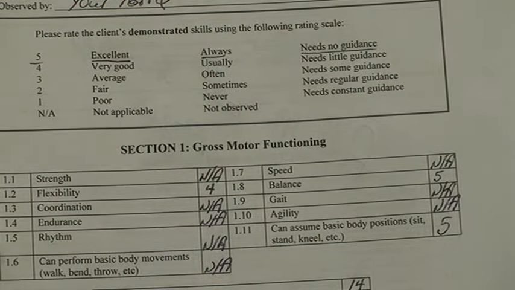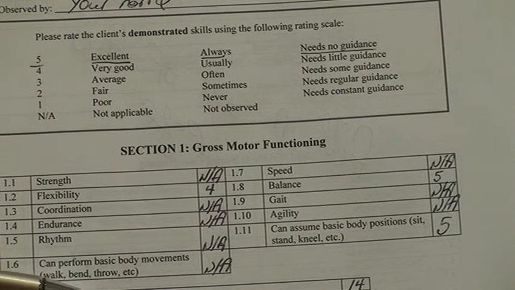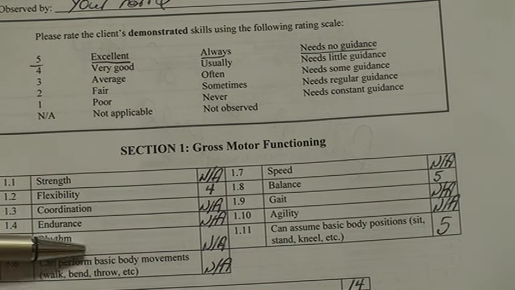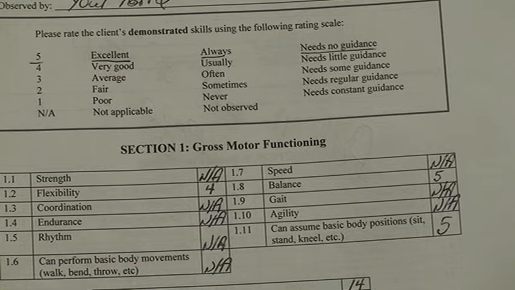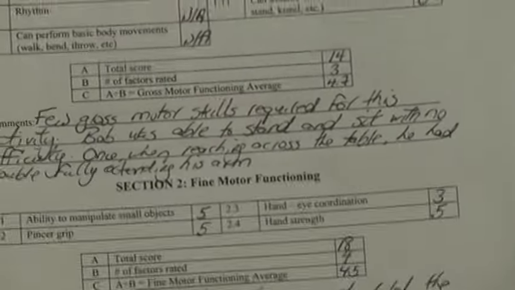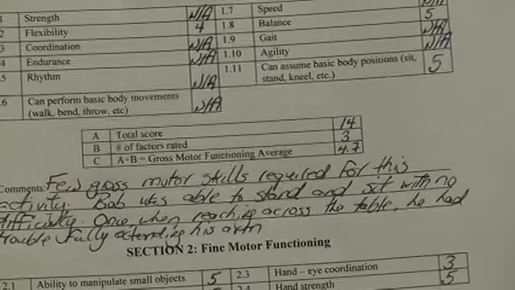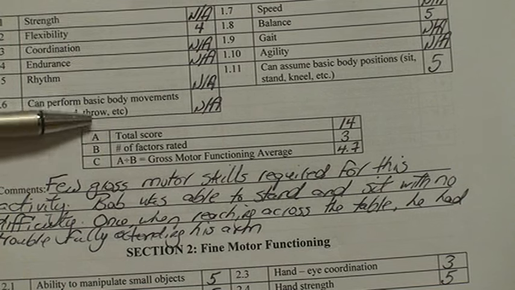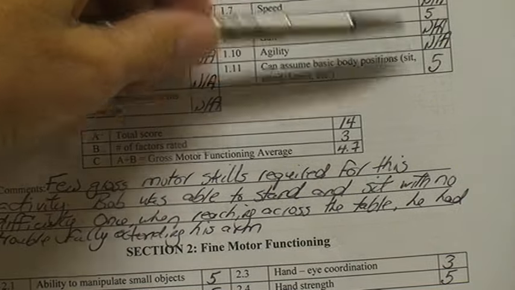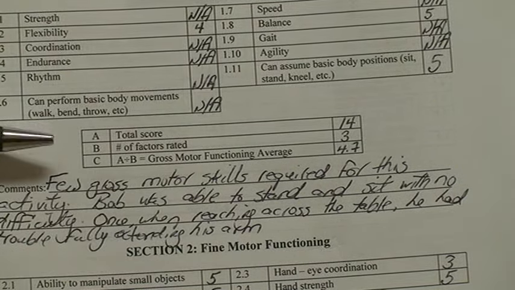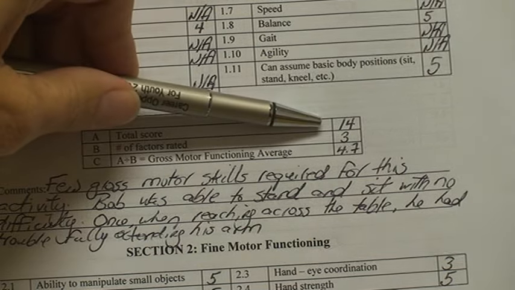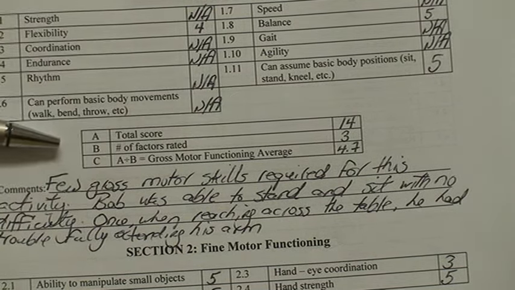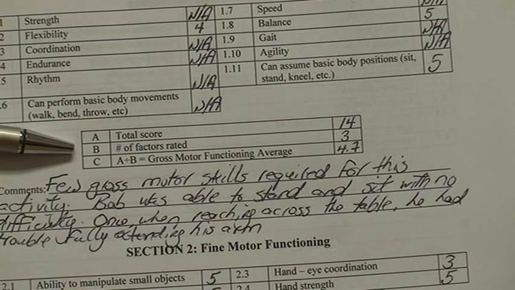So those scores are recorded, and then in the summary box below that, you're going to total up those scores. So in this case we had a 4, a 5, and a 5, which equals 14. The next line for all of them is the number of factors rated.